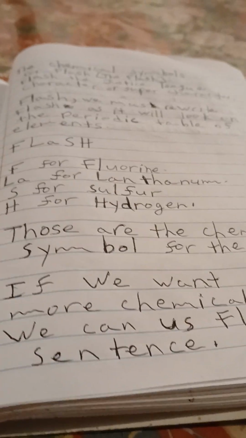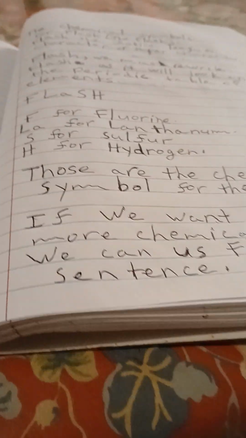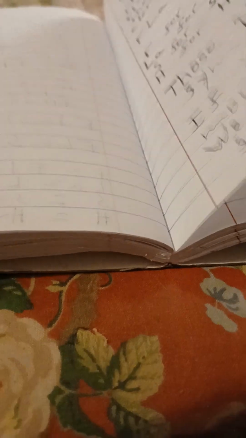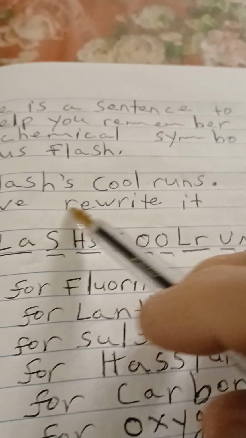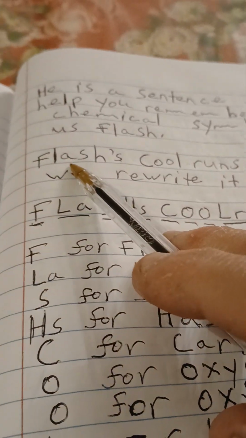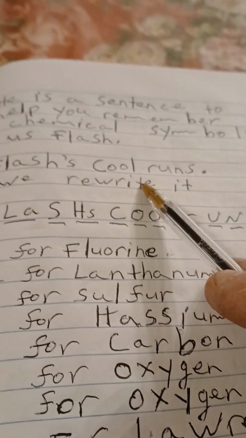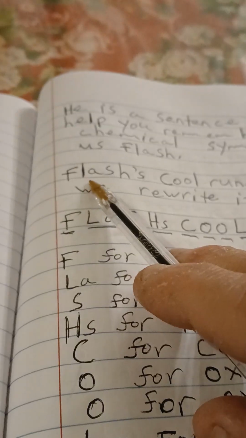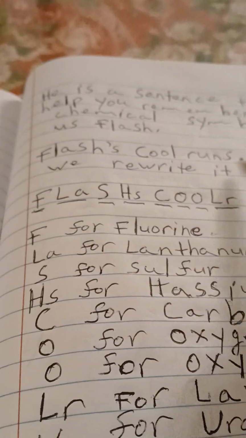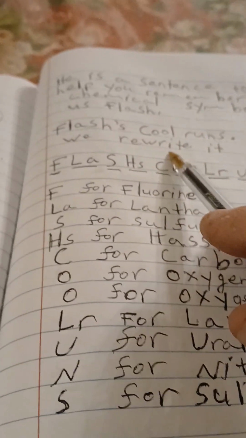Now, if you want to use a sentence to increase your chemical symbol memory, if you want to add more chemical symbols, we can use sentences, okay? And we can get a lot more chemical symbols to remember. For example, flash, right here. Flashes cool runs. Flashes cool runs. We have to rewrite it according to the periodic table of elements.